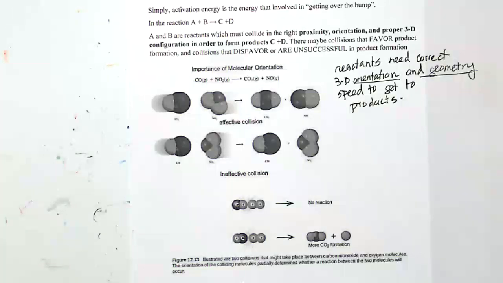You know how in soccer you have to kick it properly? Don't you need to kick it with the right orientation, the correct geometry? That's kind of the same thing. If you want the reaction to go to products, the molecules must collide correctly. Harrison, when you kick the ball, don't you have to kick it a certain way? The reactants have to collide in a certain way. Don't you have to run at a certain speed to get it where you want it to go? The reactants have to have the correct speed. So the orientation and the speed, and then you get to the products.